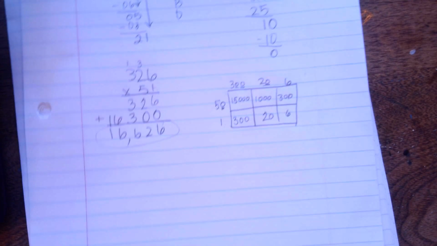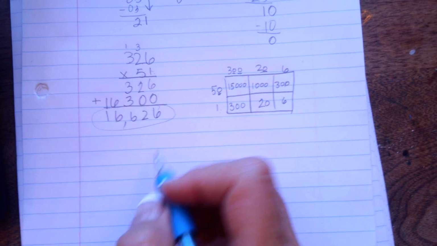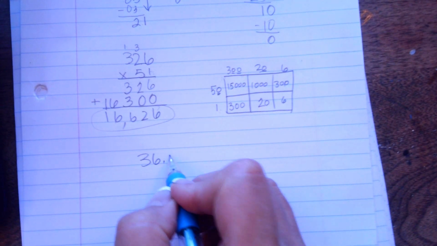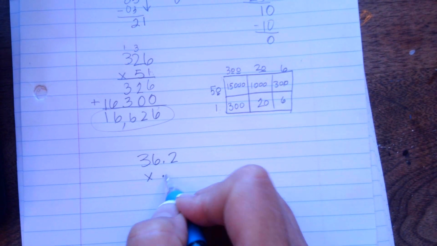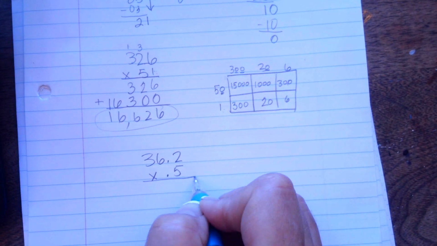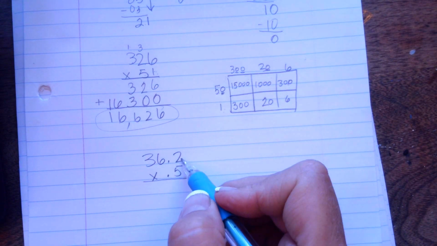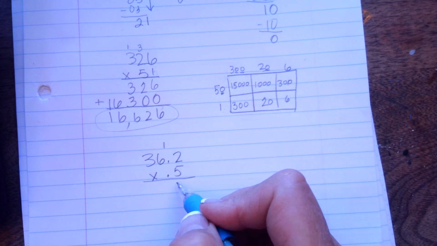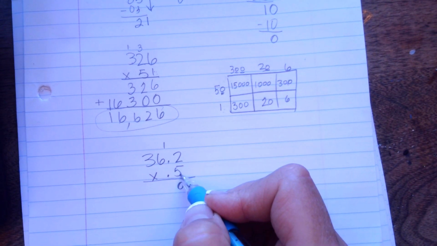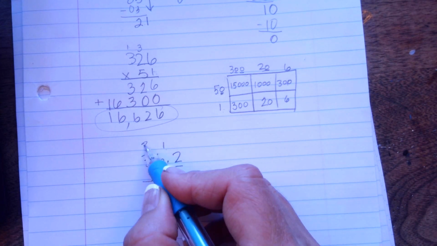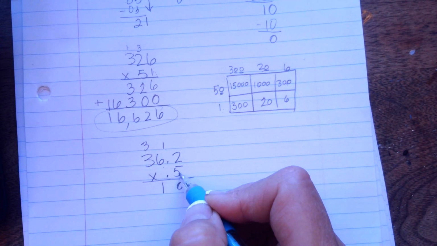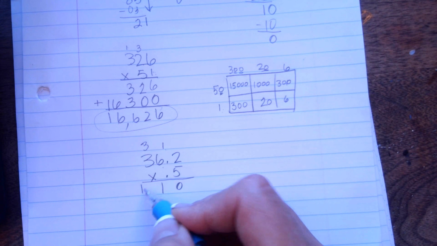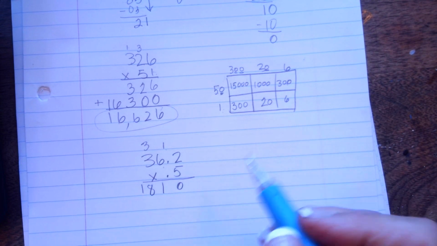Okay, so those are those two, and then I'm going to talk to you about how to work with decimals in our multiplication problem. So you're going to do the problem like normal. 5 times 2 is 10. 5 times 6 is 30, plus 1 is 31. And then 5 times 3 is 15, plus 3 is 18.